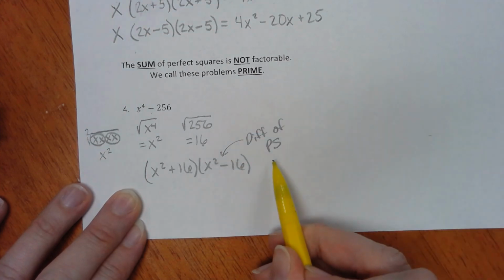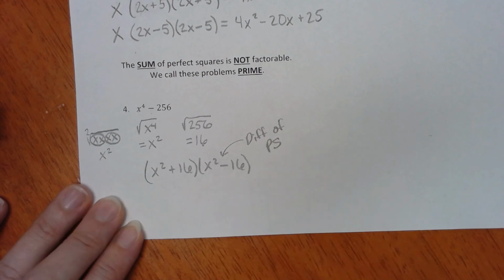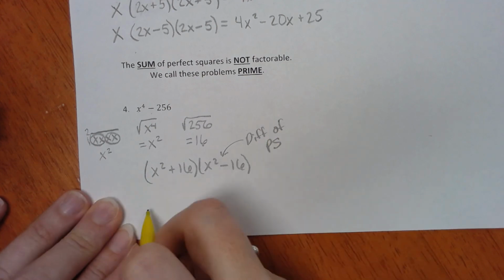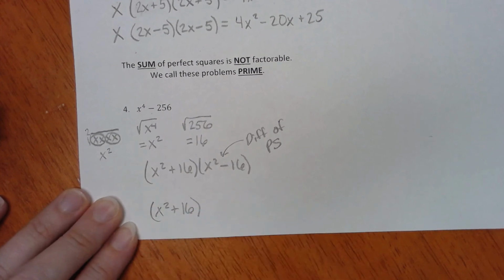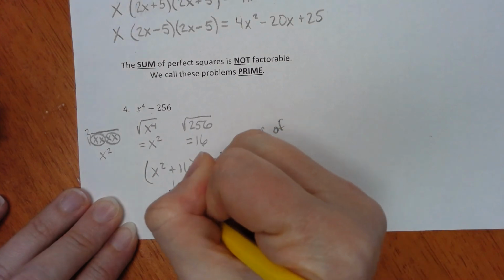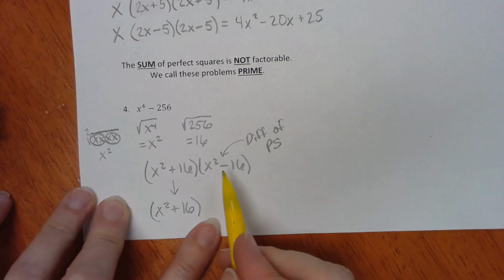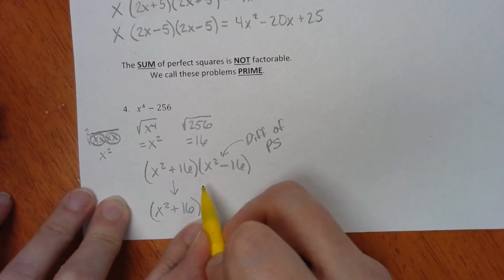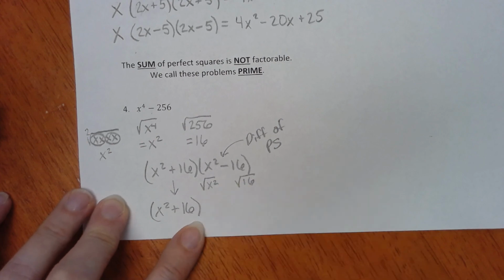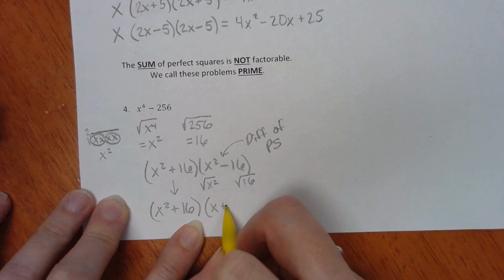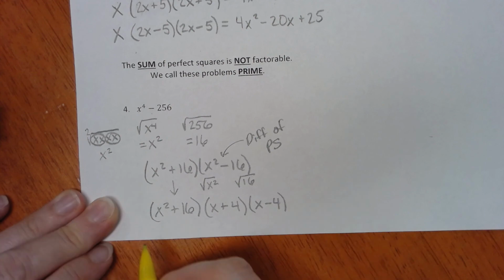So I use my abbreviation. This is the difference of perfect squares, and we must factor completely. So for our final answer, we are going to bring down the sum of perfect squares. We do not call this entire problem prime. Just this part, the sum of squares, is prime, meaning it is not factorable any further. But the difference of perfect squares can be factored. When you take the square root of x squared and the square root of 16, those are both perfect squares. So we have an x plus 4 and an x minus 4 for our factored form.